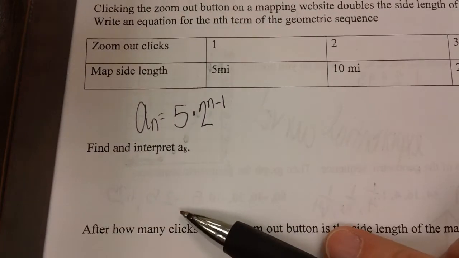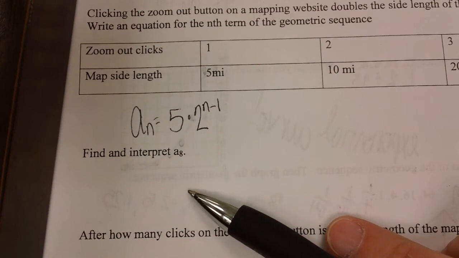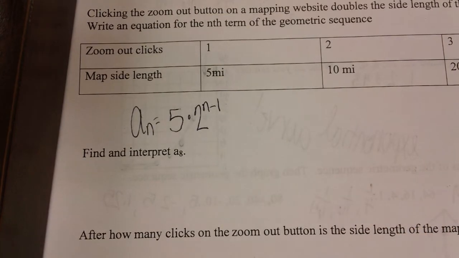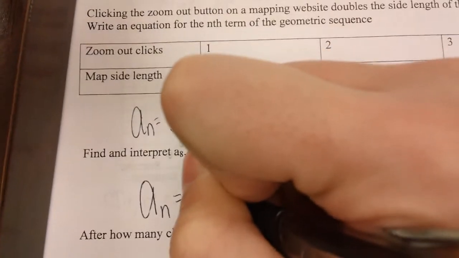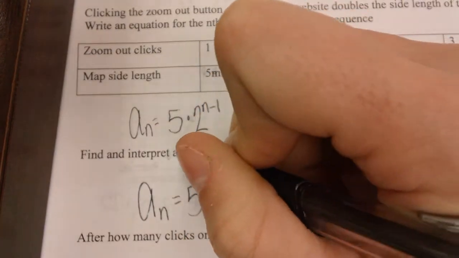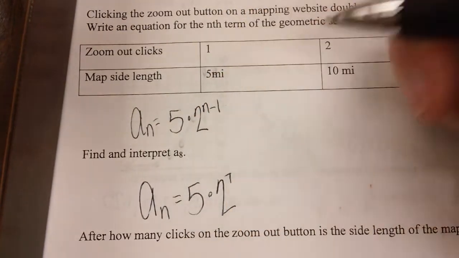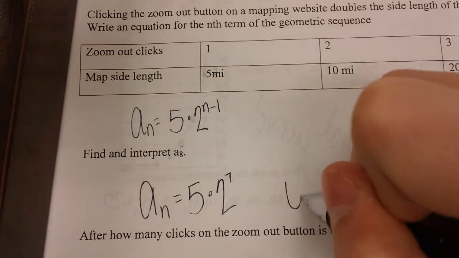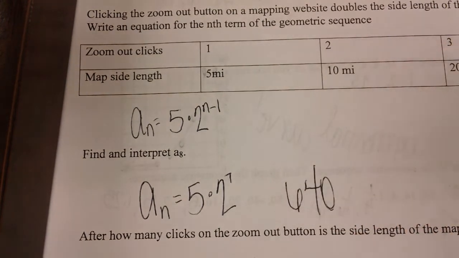Now, the next question says find and interpret the 8th term of the geometric sequence. So we have a subscript n equals 5 times 2 to the n minus 1. For the 8th term, subtracting 1 would be 7. And if you type that into your calculator, you get 640.